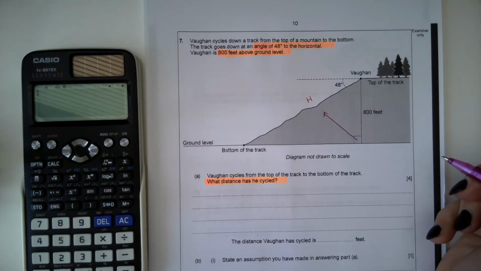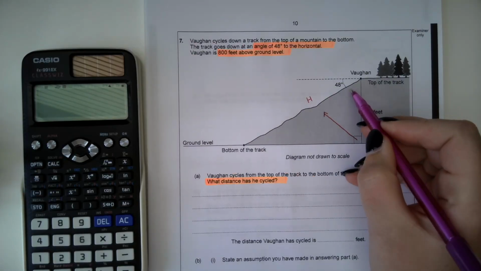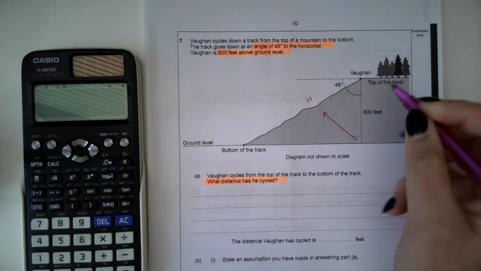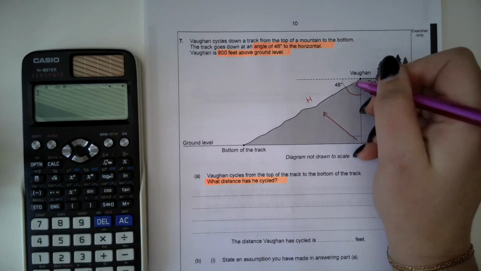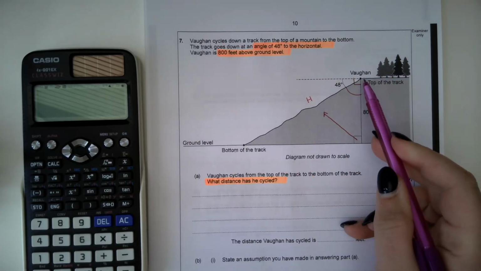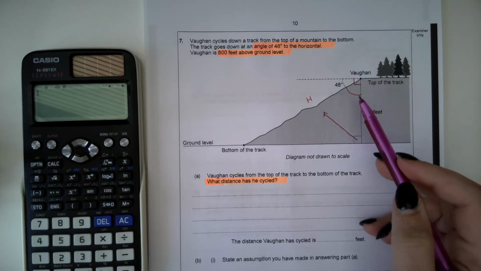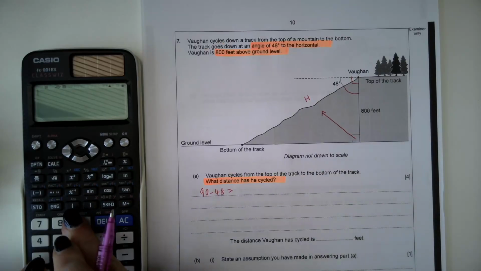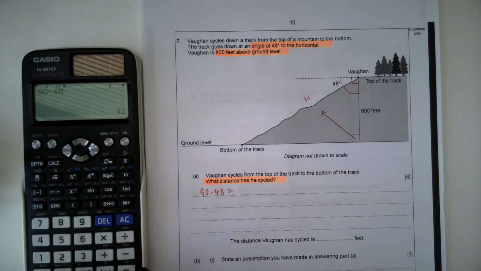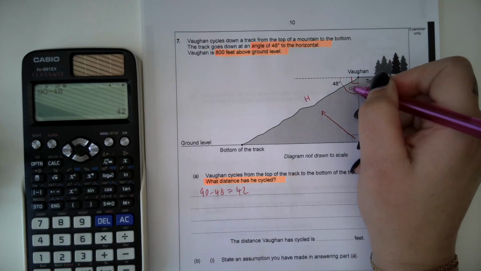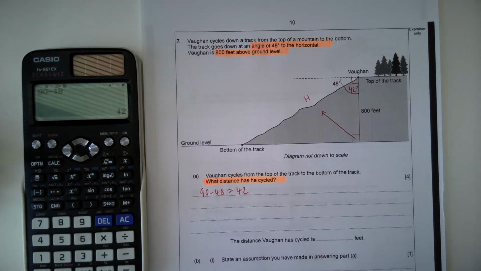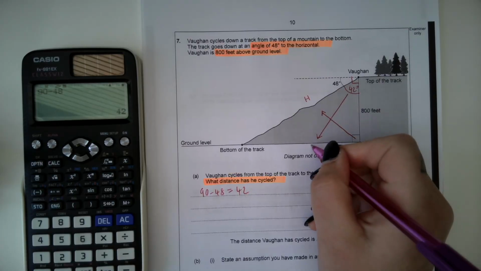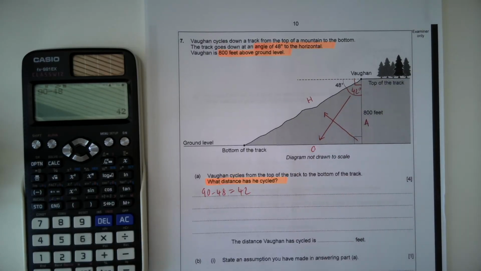So this right-angled triangle, opposite the right angle is the hypotenuse. We don't have another angle marked inside the triangle, but we can calculate this angle because the horizontal forms a 90 degree angle with the side of the mountain there. So if we do 90 subtract 48, which equals 42, we know that that angle there is 42 degrees. Then we can continue to label our triangle. The side opposite the other known angle is the opposite, which means this must be the adjacent.